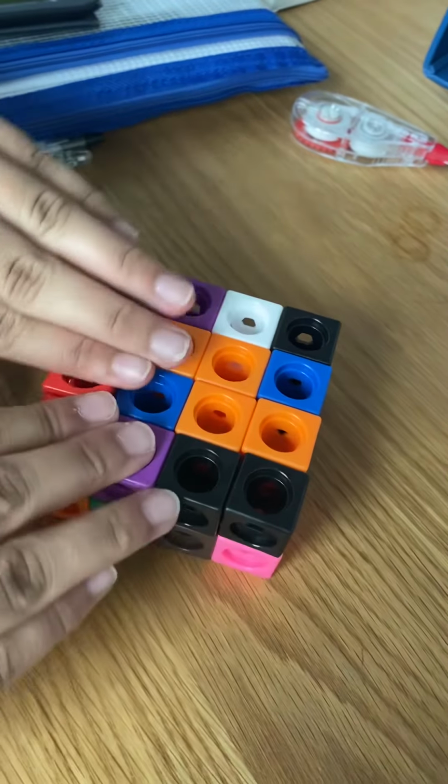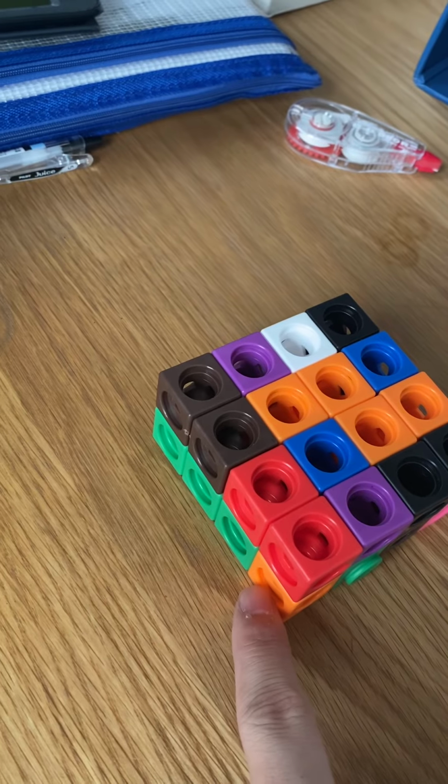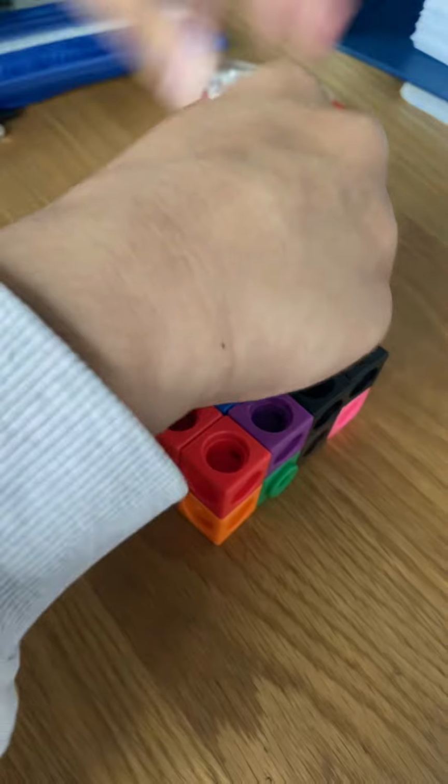Okay, so right now we are building. The reason why we are not stopping here is simply because when I see that there's 4 here, the height has to be 4 as well. Because it's a cube.